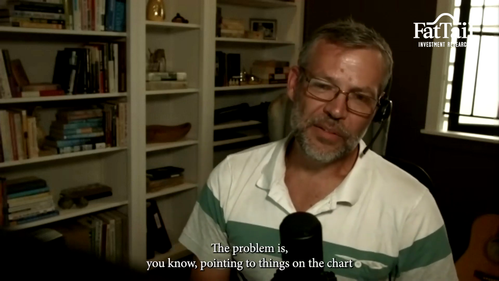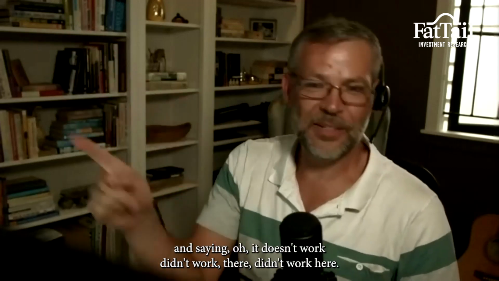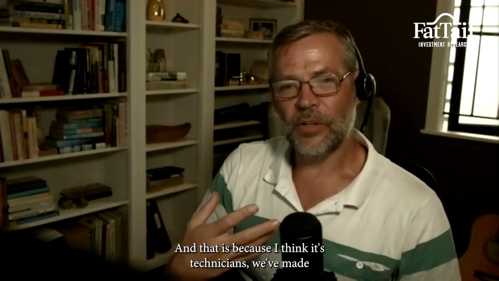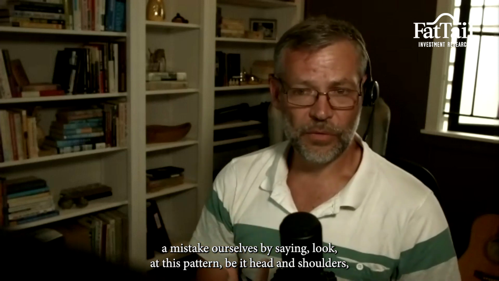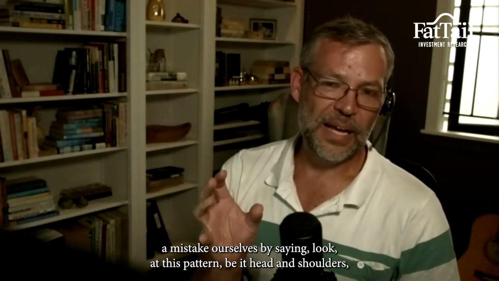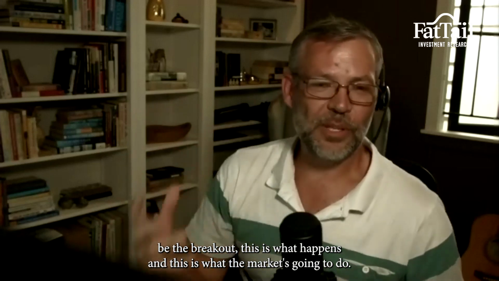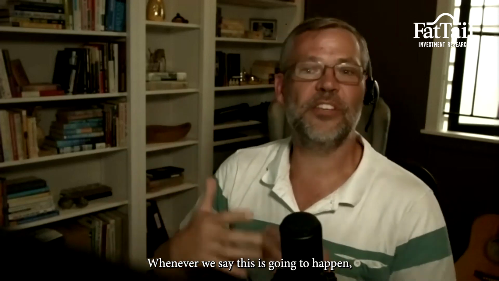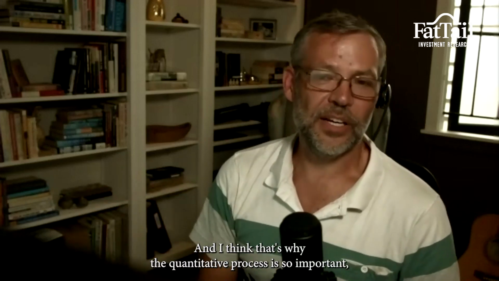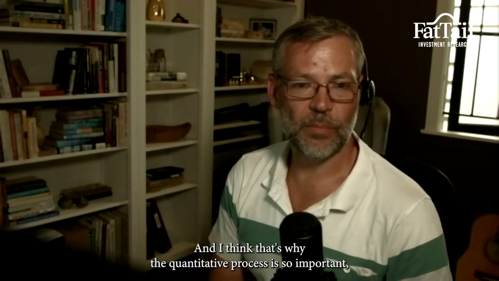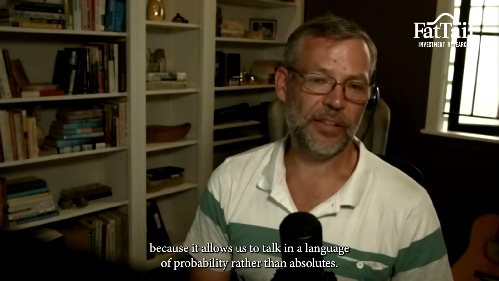The problem is, they're pointing to things on the chart and saying, it didn't work there, didn't work here. And that is because, I think as technicians, we've made a mistake ourselves by saying, look at this pattern, be it head and shoulders, be it a breakout, this is what the market's going to do. Whenever we say this is going to happen, there are always going to be cases where it doesn't. That's why the quantitative process is so important, because it allows us to talk in a language of probability rather than absolutes.